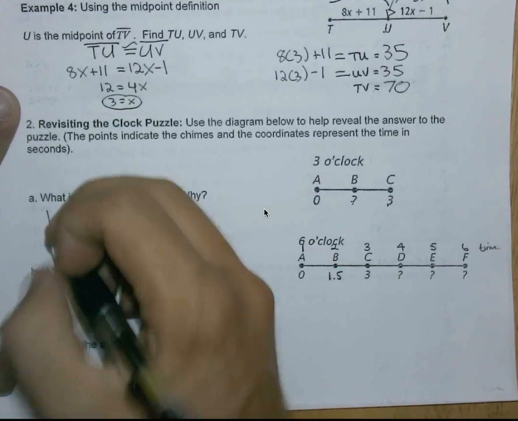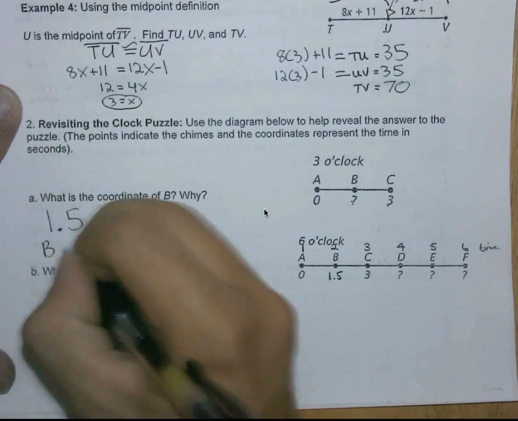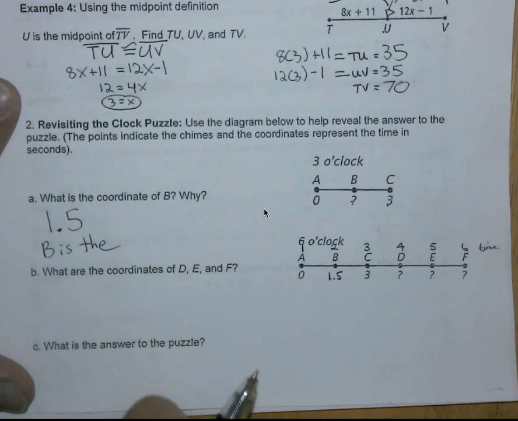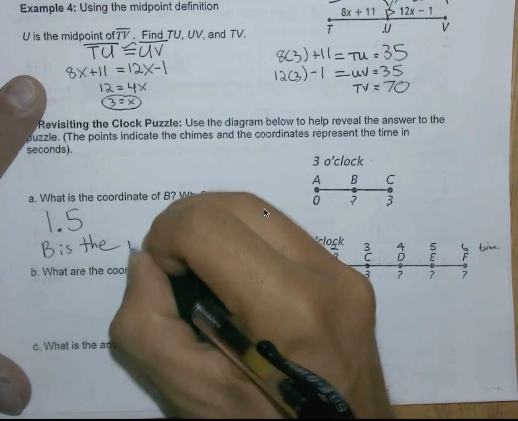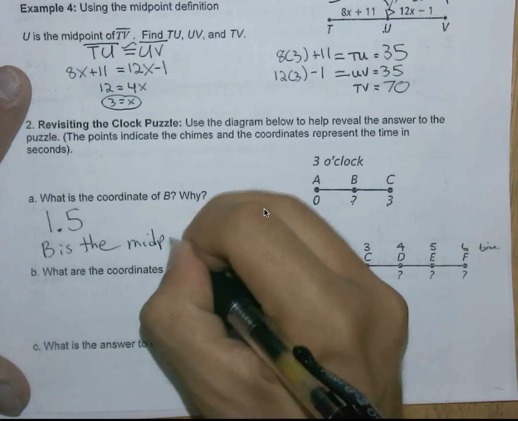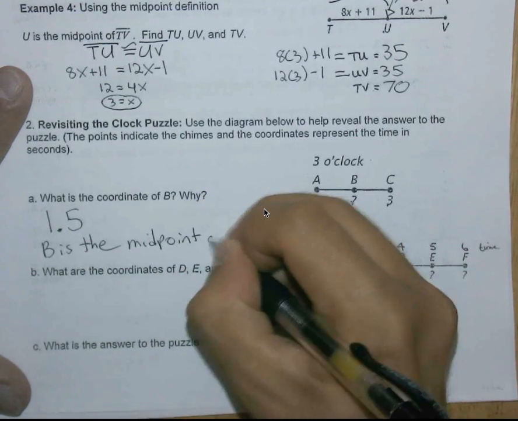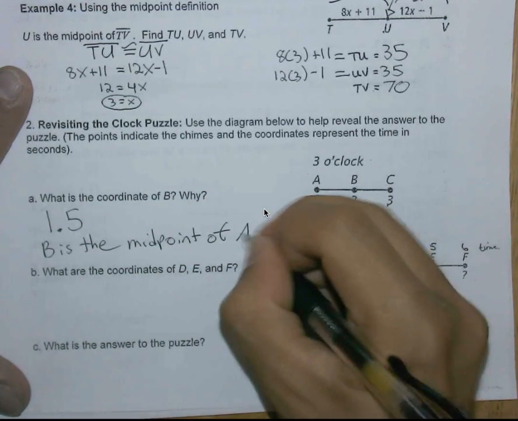1.5, and why is that? Well, B is the, what's that vocab word again? Do you remember it from the beginning? B is the midpoint of A to C.